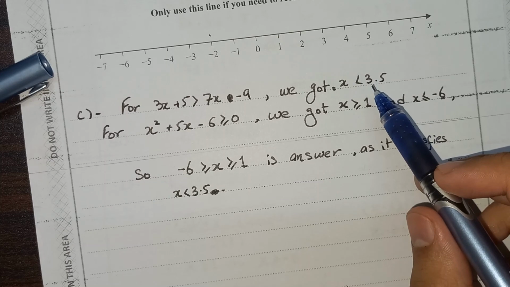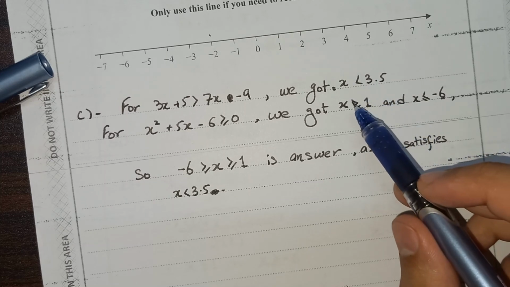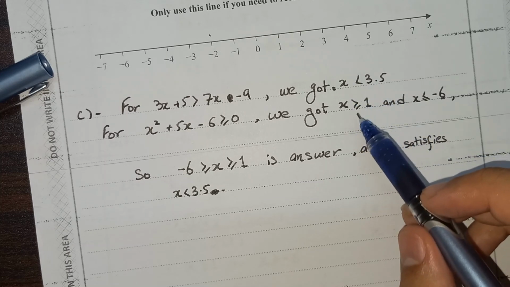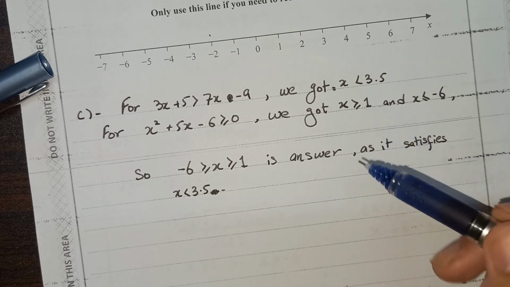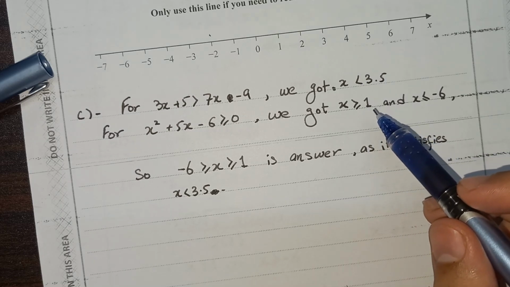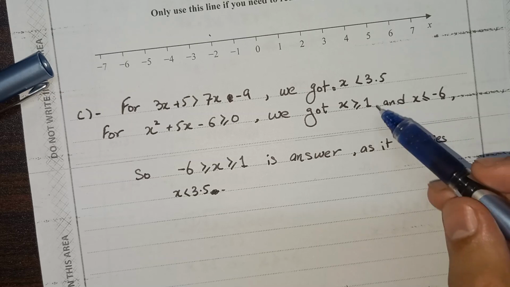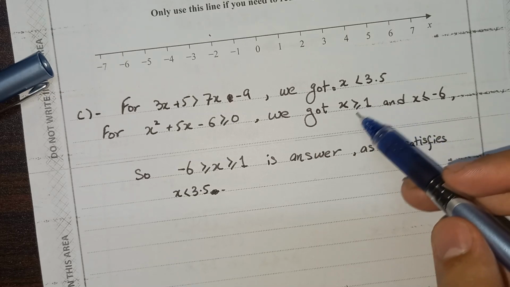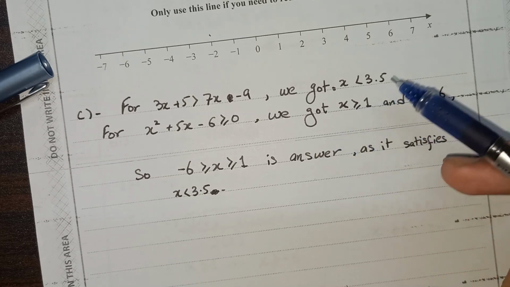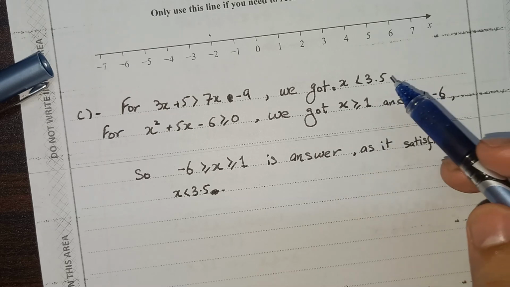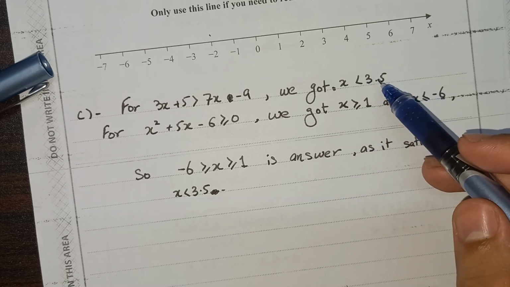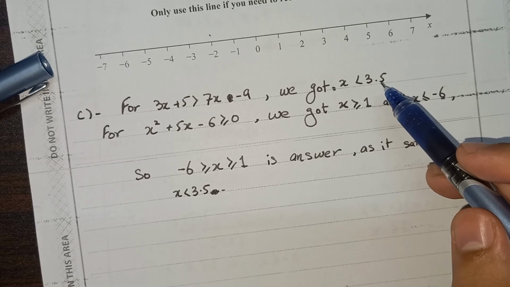We cannot use less than 3.5 because it does not satisfy x is greater than or equal to 1. Because if you get 7 or 8, it still satisfies this equation because it is greater than or equal to 1. It can be anything above 1. Over here it restricts it to less than 3.5.